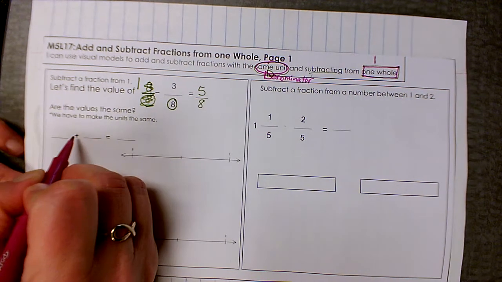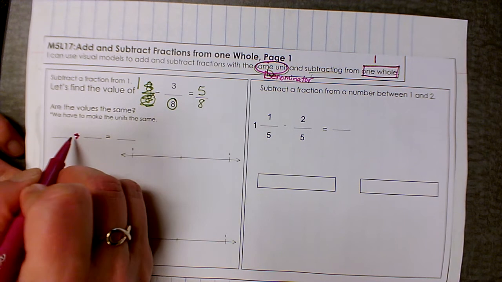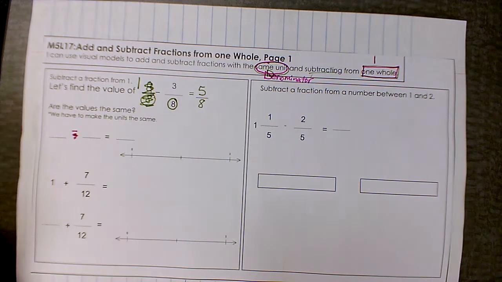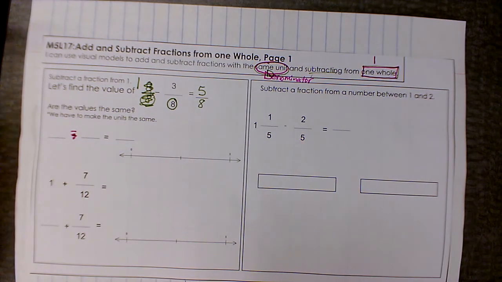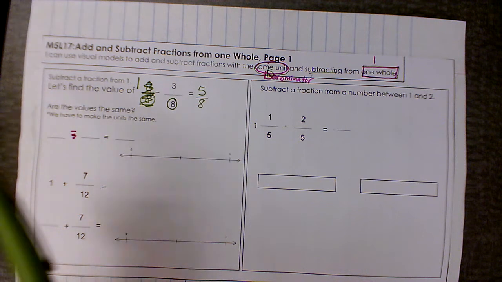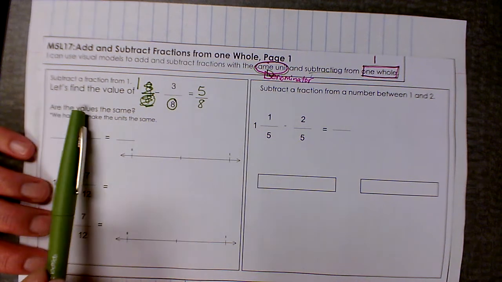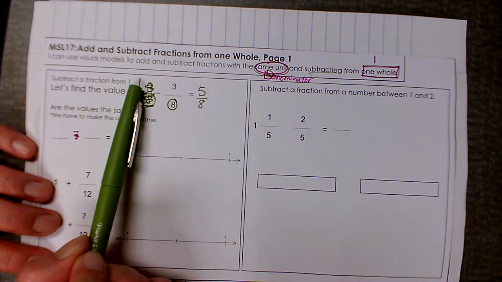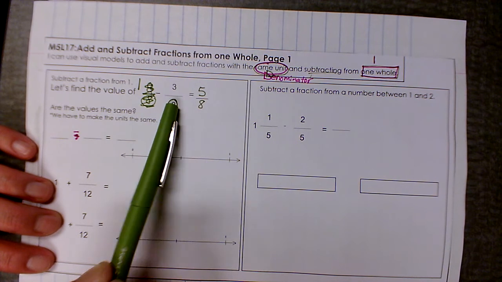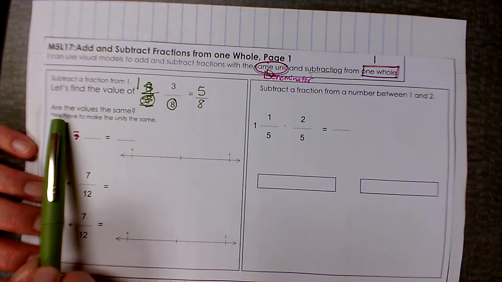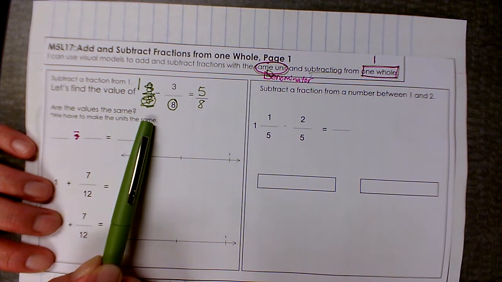Okay. And down here, you'll notice there is a mistake. Would you please change that plus sign to just a minus for me? Because that should be minus there. All right, so here we're going to do it. It says, are the values the same? Well, I have a 1, and then I have 3/8. Okay? So it says, remember, we have to make the unit the same.